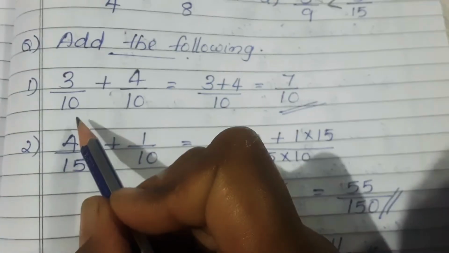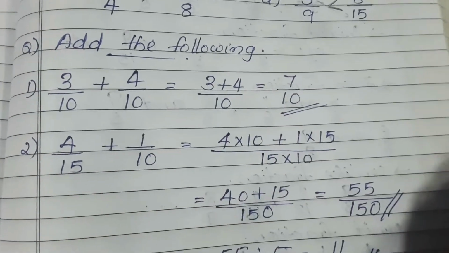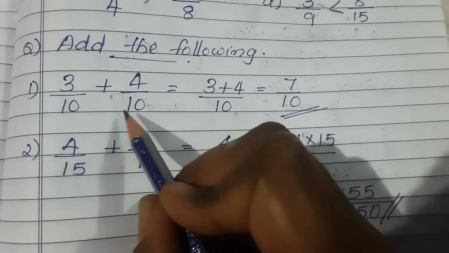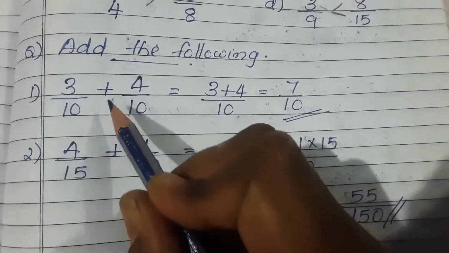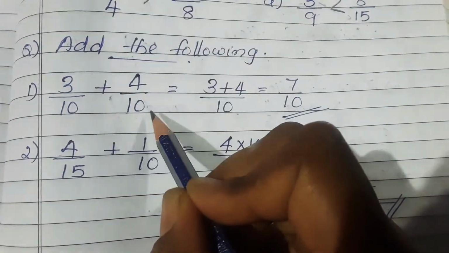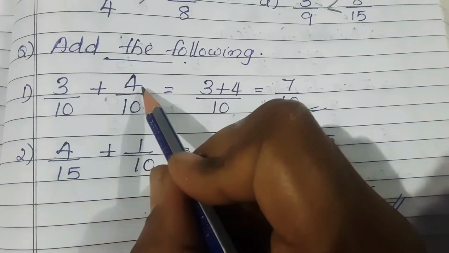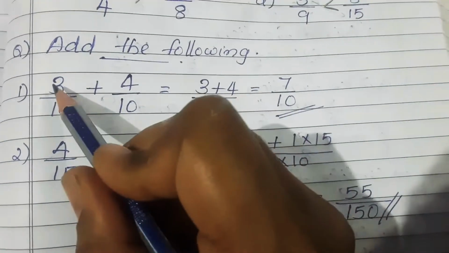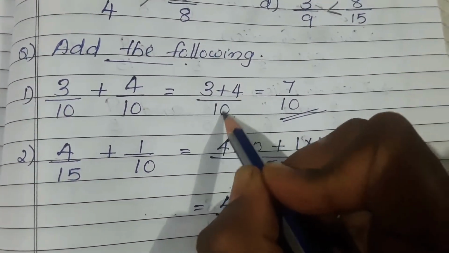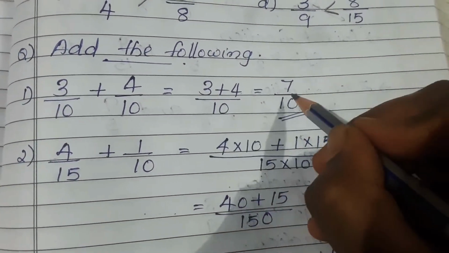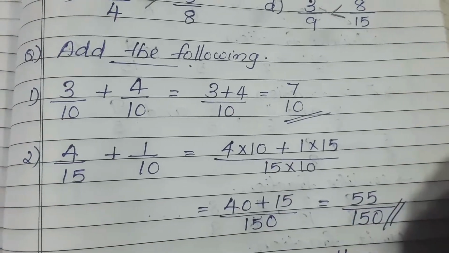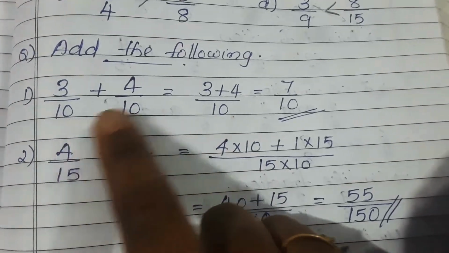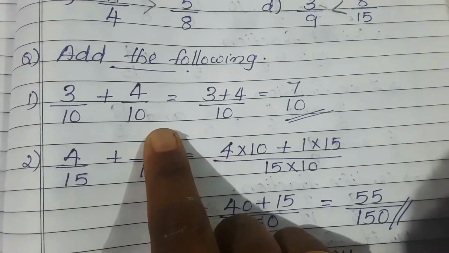The first one, 3 by 10 plus 4 by 10. So children, look here, both are like fractions. Both are having same denominators. Isn't it? So addition of like fractions is very easy because you just add the numerators and write the same denominator. Okay. So that is 3 plus 4 by 10. 3 plus 4 is 7. So 7 by 10. Got it? Okay. So we can easily find out the answer because these are like fractions.